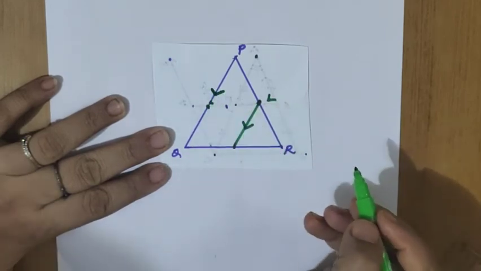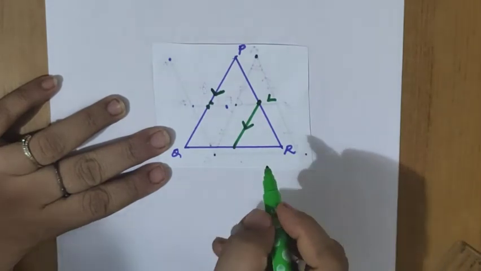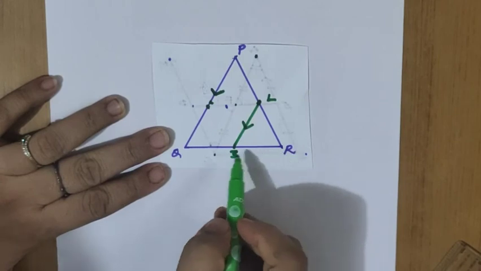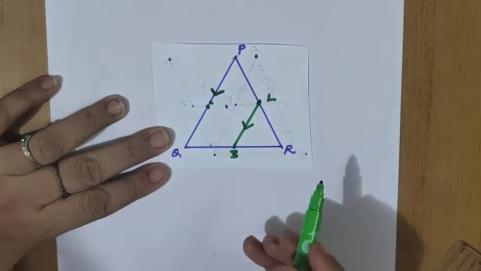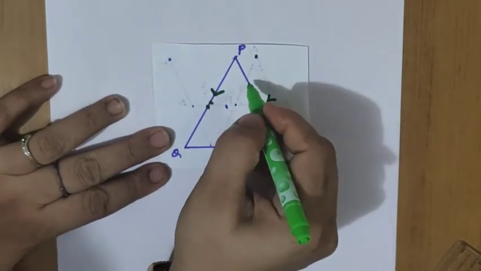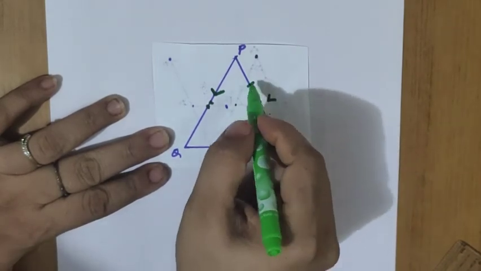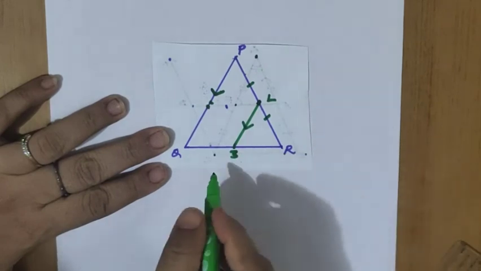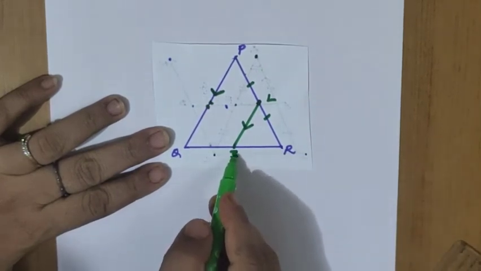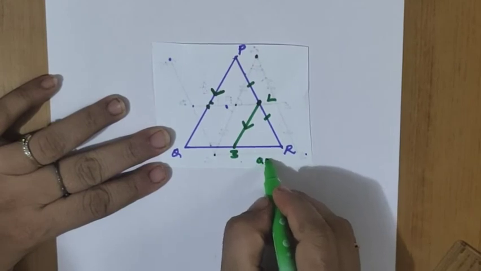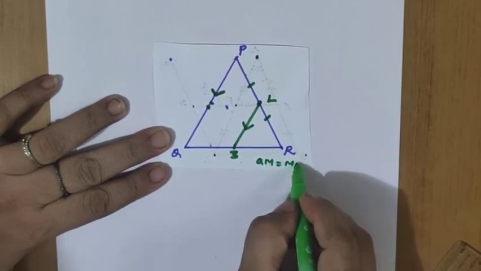Then what can you say about M? M bisects QR. Got it? L is the midpoint. So we are starting from the midpoint of one side and going parallel to the second side. Then what can you say about M? M bisects QR. That means QM equals MR.